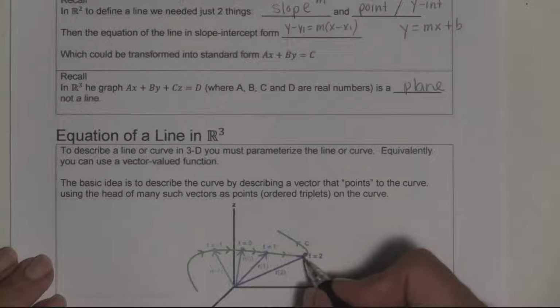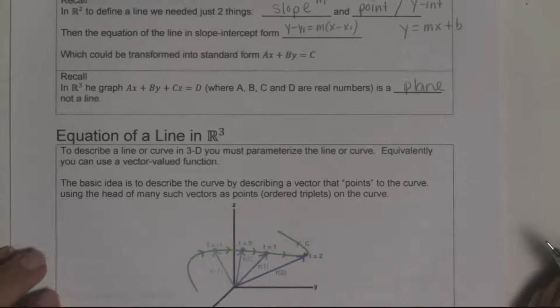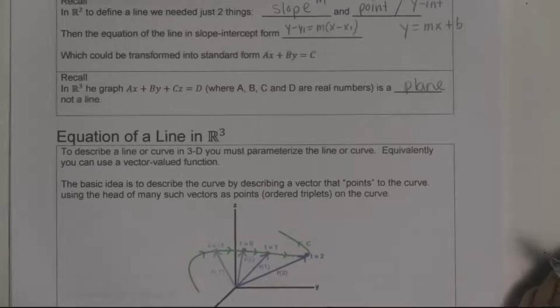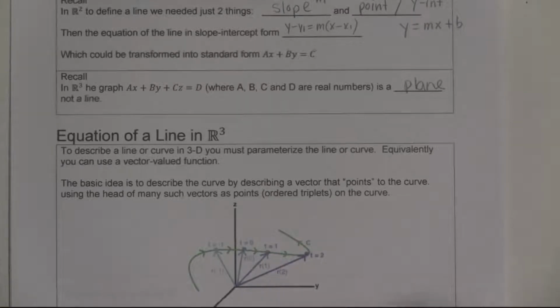And here's another vector, and it points to our line or our curve. We're just using the head of our vector as a set of ordered triplets to be a point on the curve.